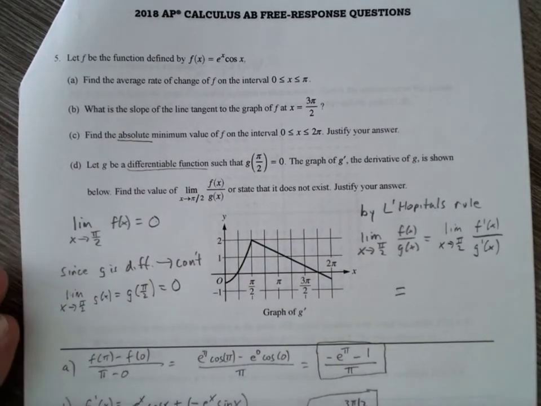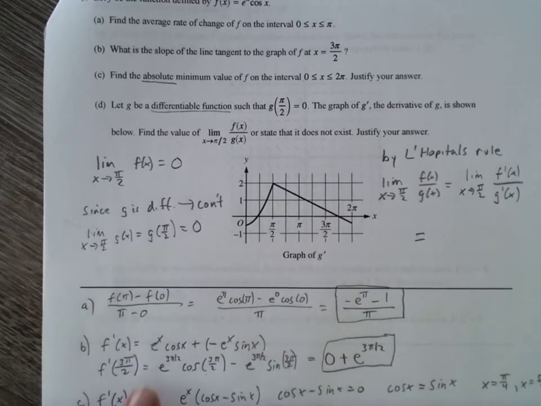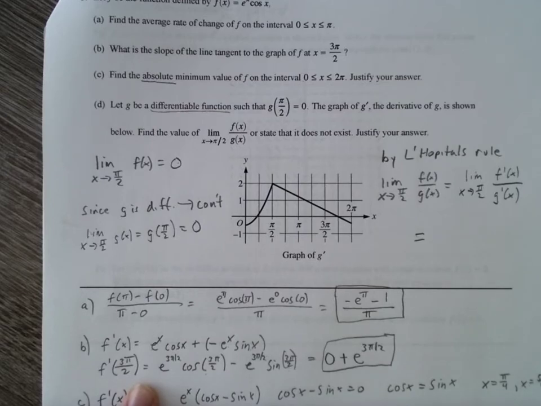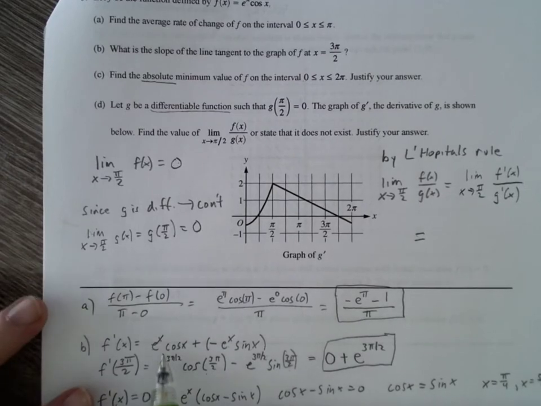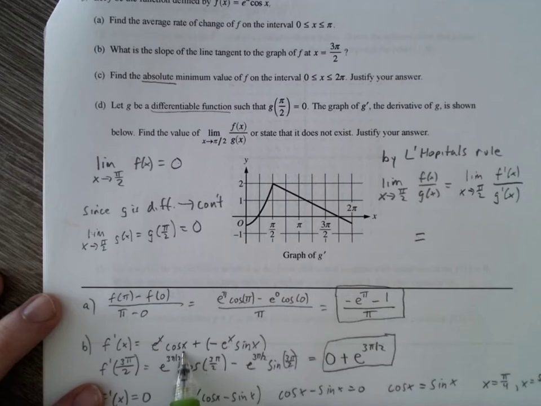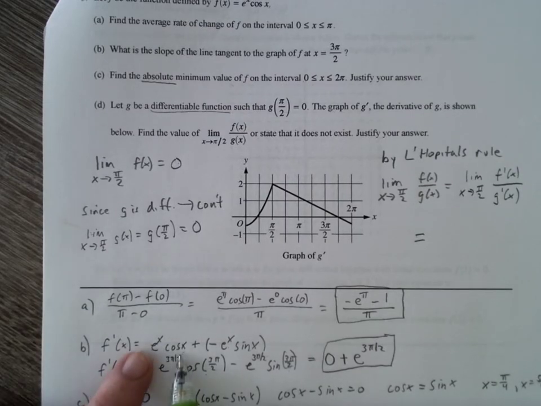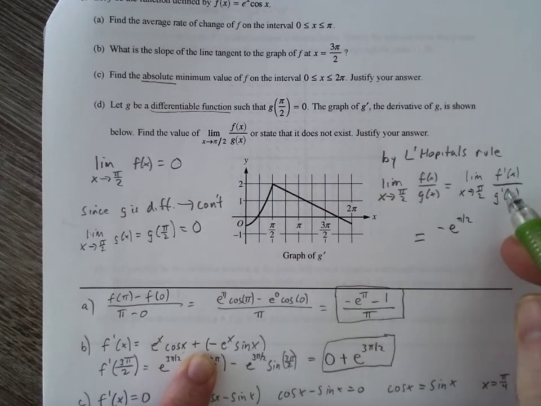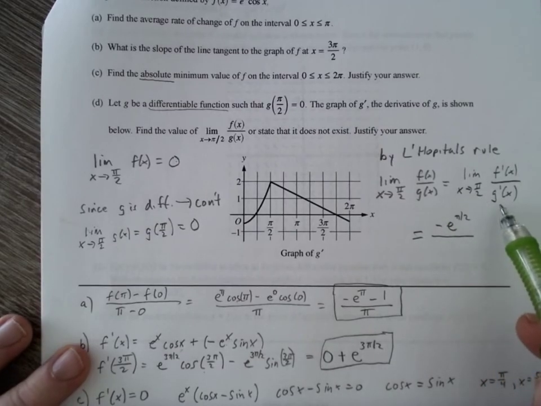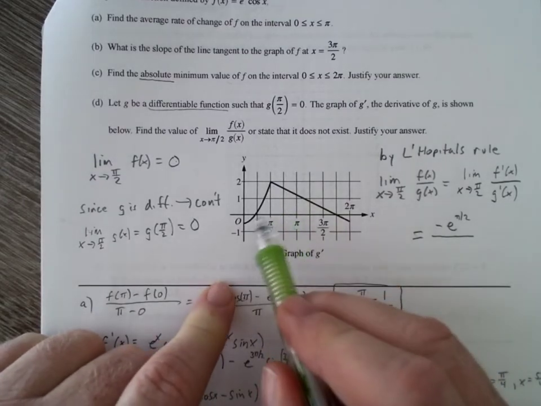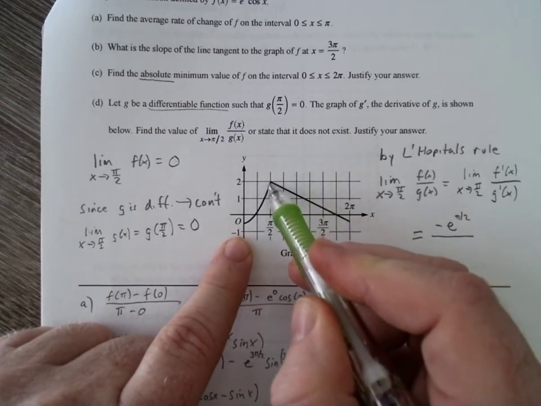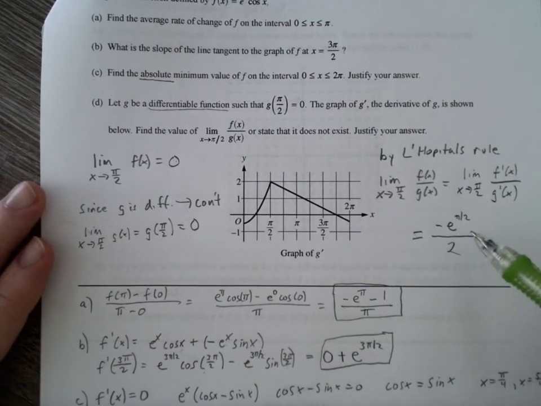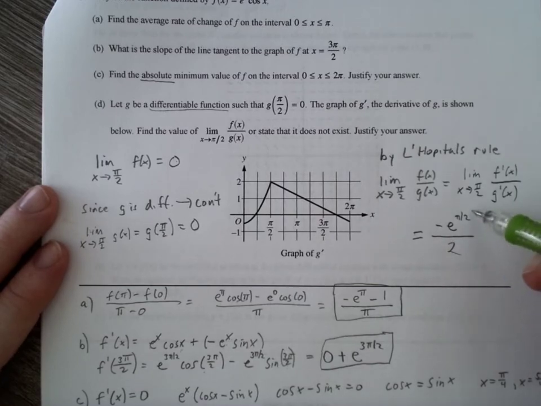Now that is our f prime function. Remember we had f prime down here, although we found it at 3 pi over 2. This time we're going to find it at pi over 2. So we know that the cosine of pi over 2 is 0, so the whole thing becomes 0. Now we got the sine of pi over 2, which is 1 times negative e to the pi over 2. So that's going to give us negative e to the pi over 2 as the limit of f prime of x over the limit as x approaches pi over 2 of g prime of x. Well, here is g prime, and as we approach pi over 2, from the left side we're approaching 2, from the right side we're approaching 2, so that gives us 2. So the limit as x approaches pi over 2 of f of x over g of x is negative e to the pi over 2 over 2.